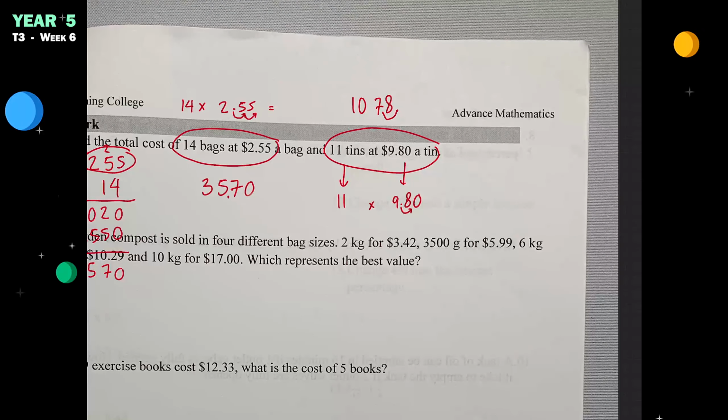Okay, now we have to add these two up. So we're going to get 107.8, and we're going to add it to 35.7. I don't need to put a 0 there. It makes no difference. So 35.7 is fine. Add them up, get your answer.